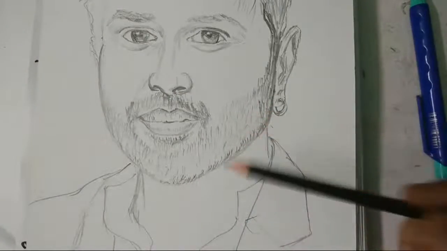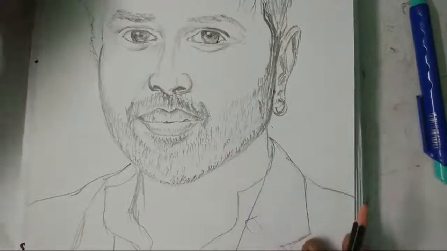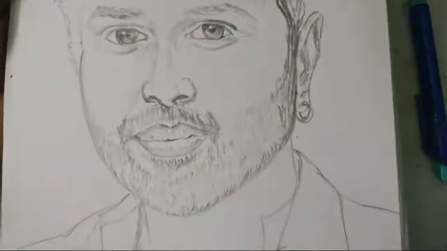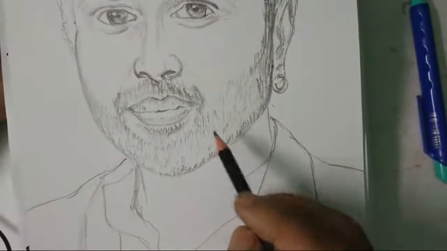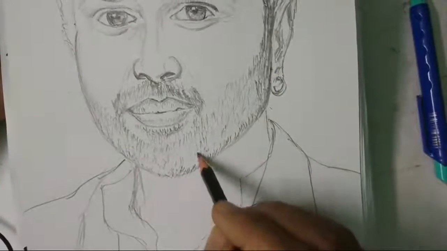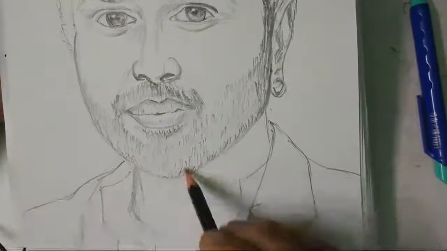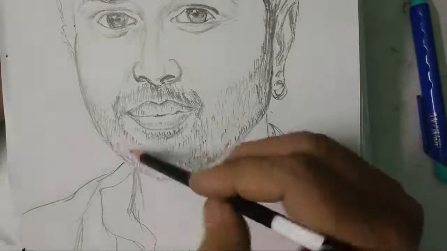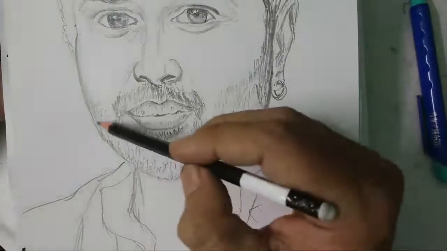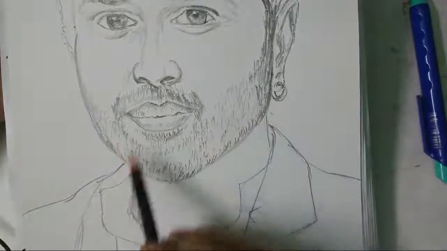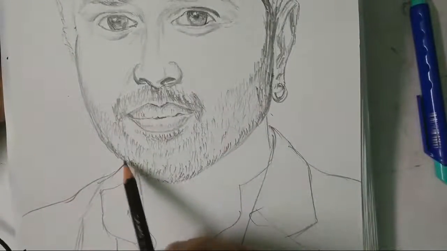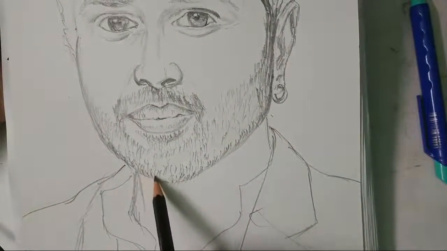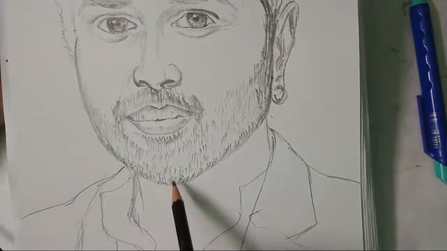Now, after you have done the hair, use the pencil, and the outer lining of the jawline will be done with hair.